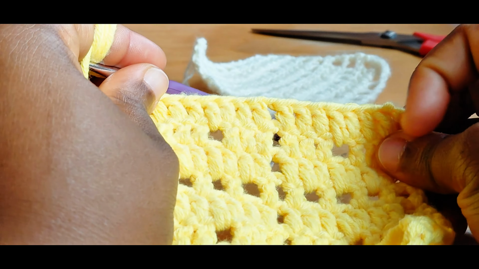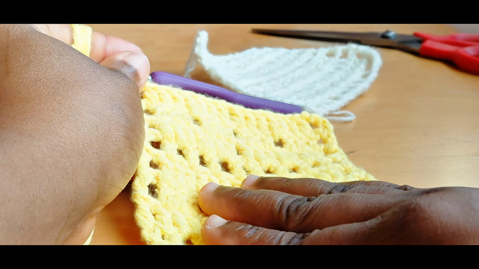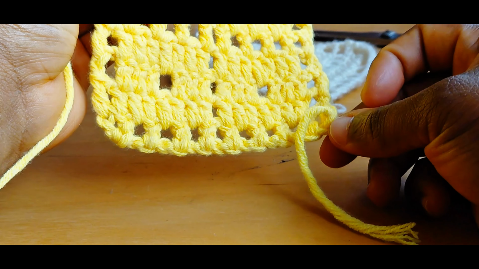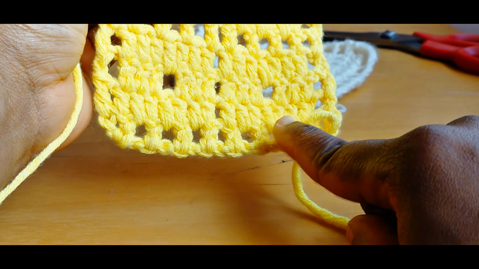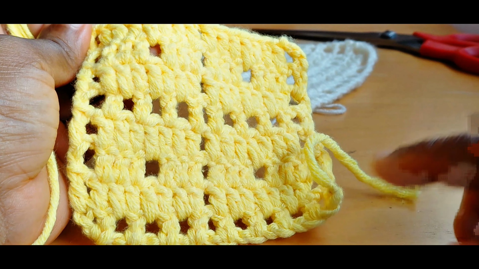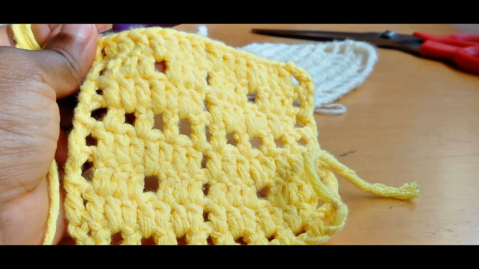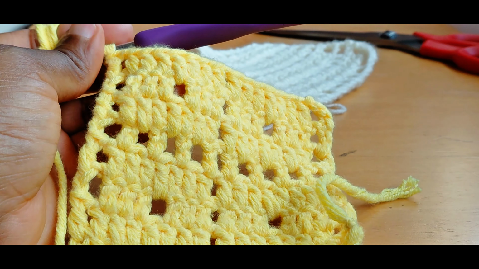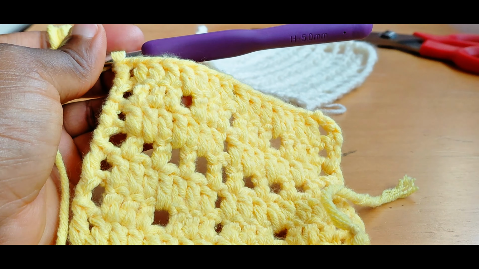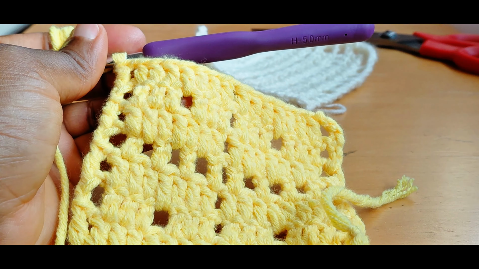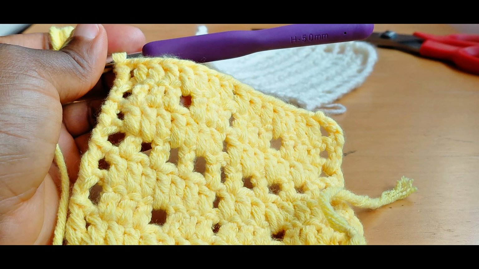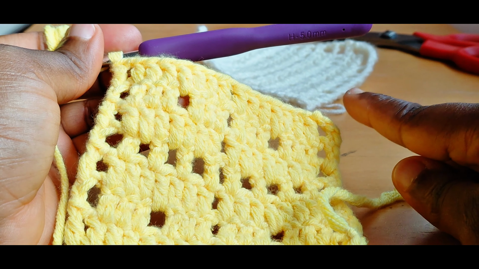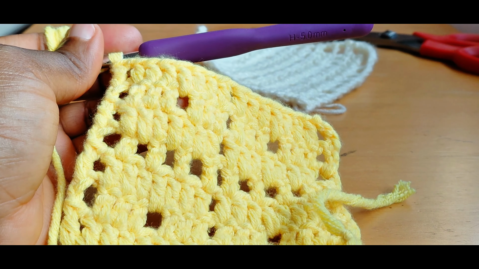and now to end this project, as you can see, we started with the mesh row, and so we are going to end it with the mesh row. The mesh row is chain 4 from the beginning of your work, skip 1, chain 1, skip 1 stitch, double crochet in the next till we get here, and when we get here, I'll meet you.